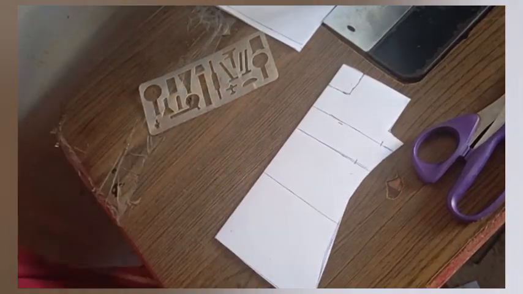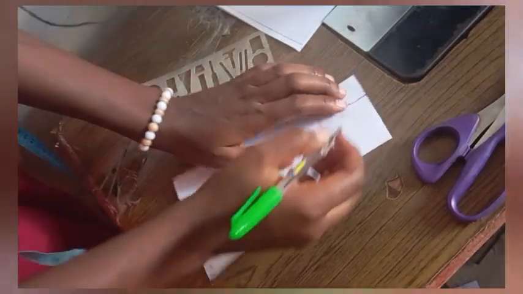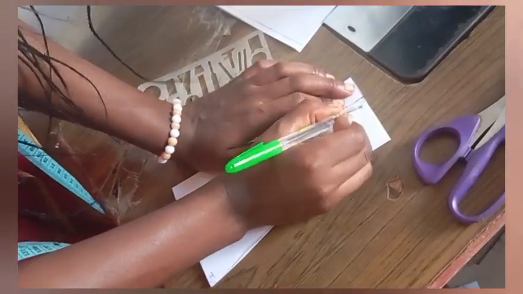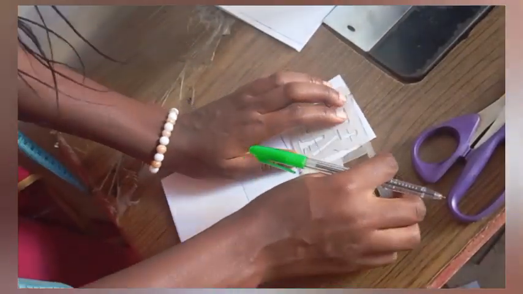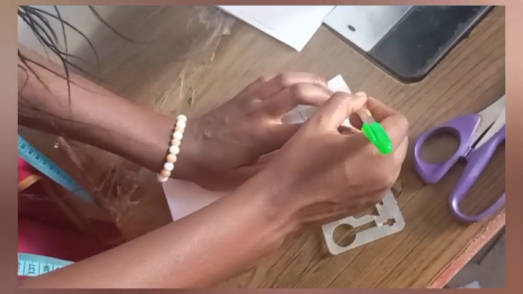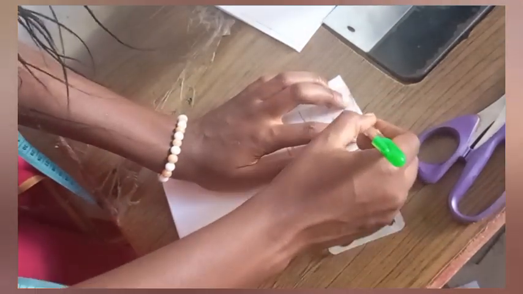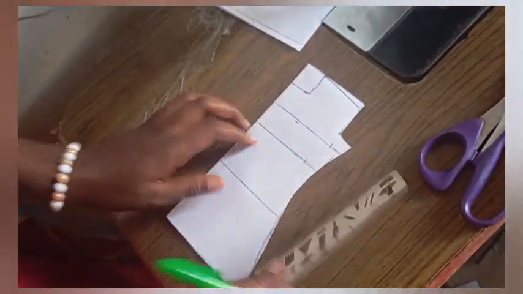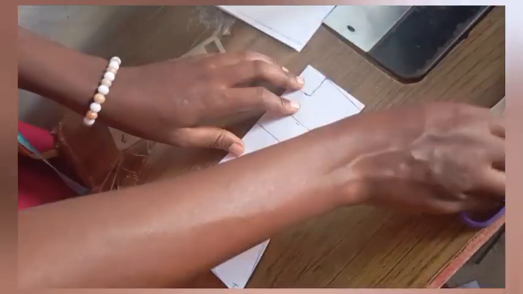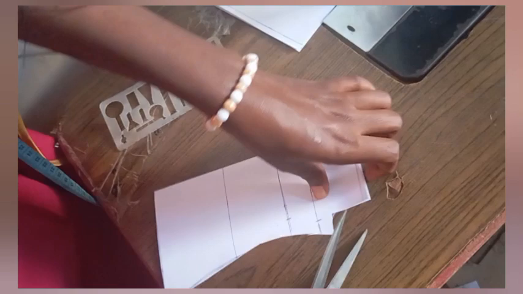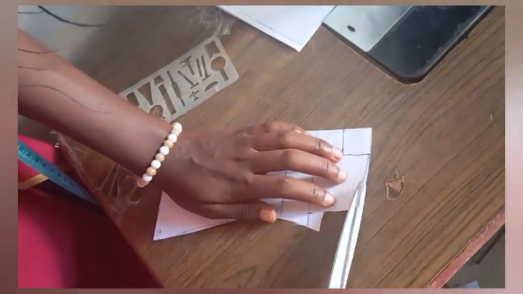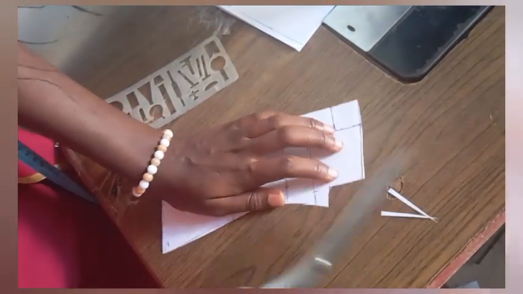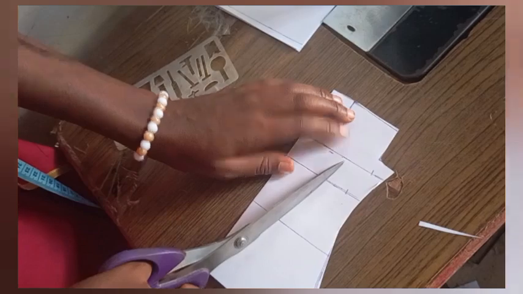So this is how to draft out your, I'm sorry, I forgot to do that. Please don't make this mistake. Always make sure you slant your shoulder line. Oh my god. Please, once you are sewing, always make sure you slant out your shoulder by just an inch. So please don't make this mistake. I just remembered right now. Always make sure you slant your shoulder.